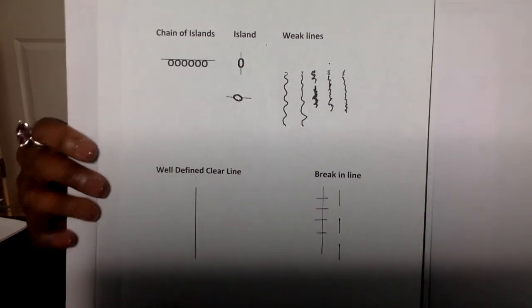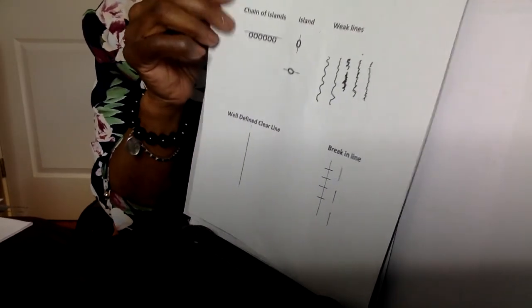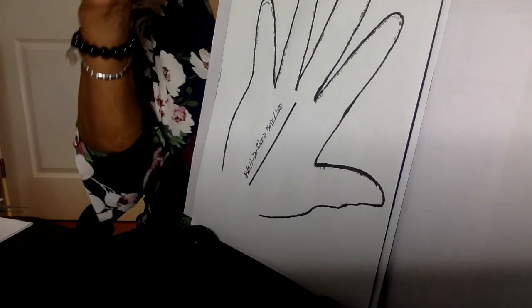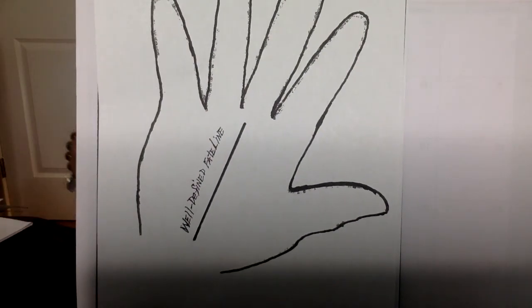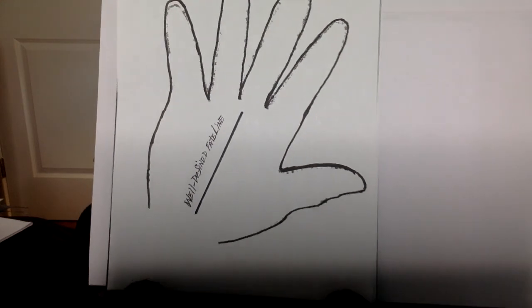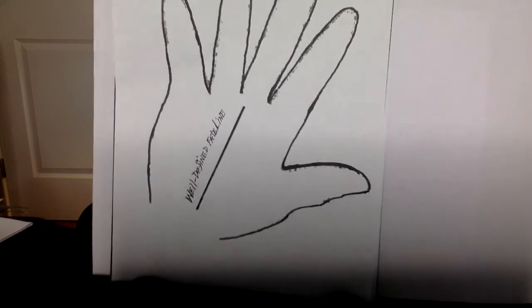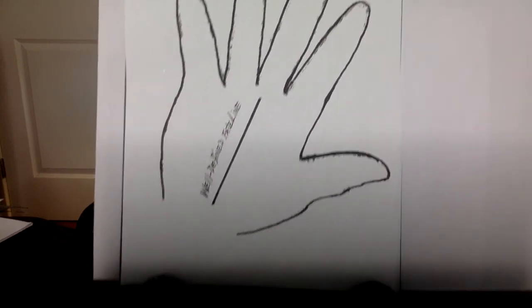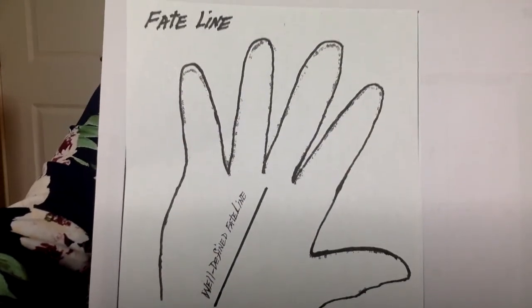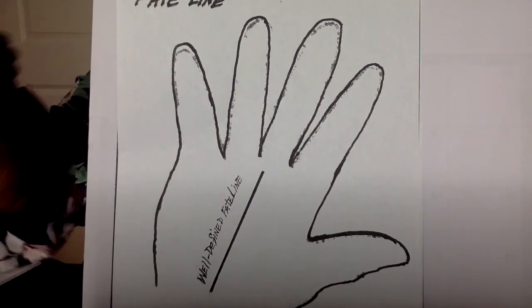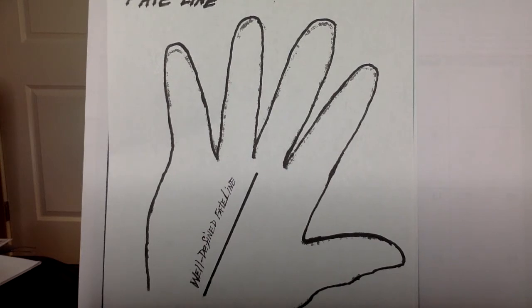Okay, we'll take one more. All right, here is the fate line. First time we're looking at it, the fate line. Notice that the line moves up from the center of the palm to the middle finger.